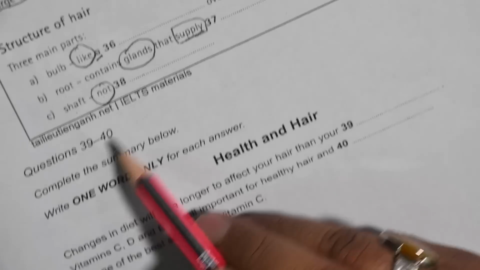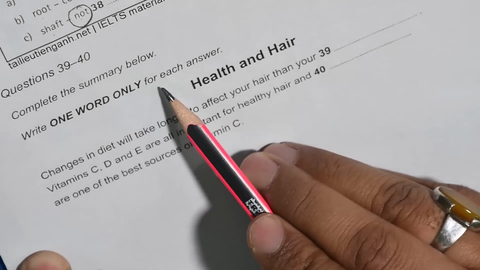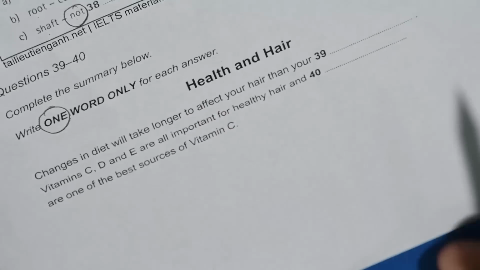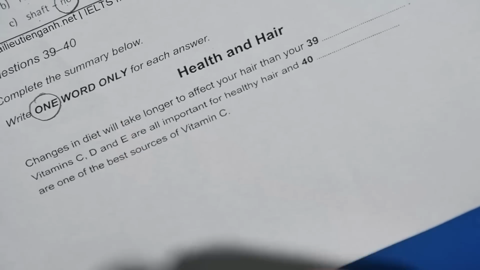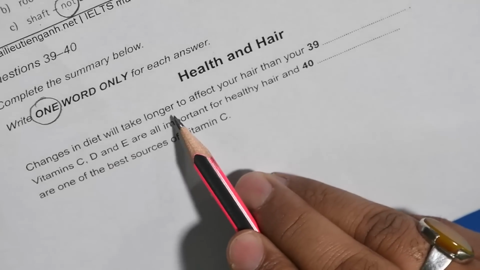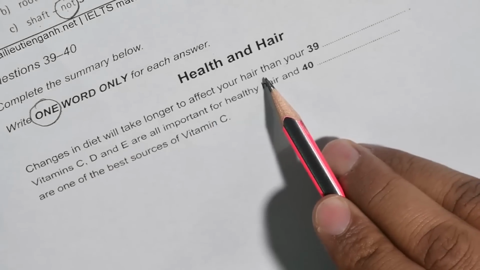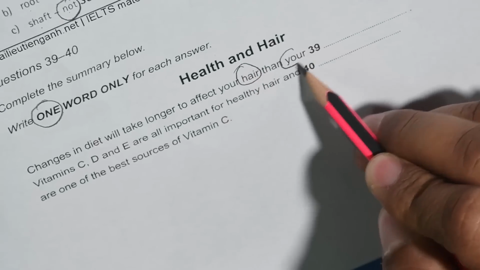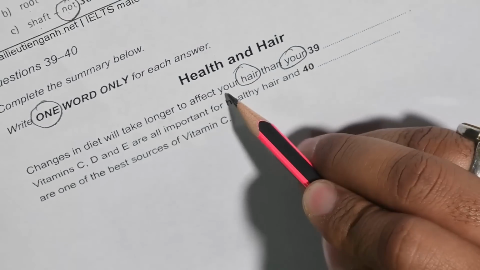Next we've got questions 39 to 40. Write one word only for each answer. Now one word only and without any number thing. So now when they say one word only, then absolutely one word. Changes in diet will take longer to affect your hair than your. Now your hair and then your. It's another thing that belongs to you.